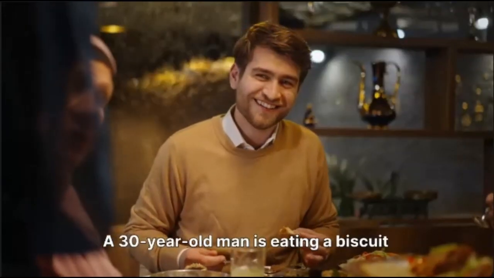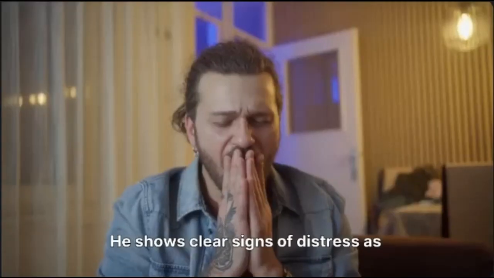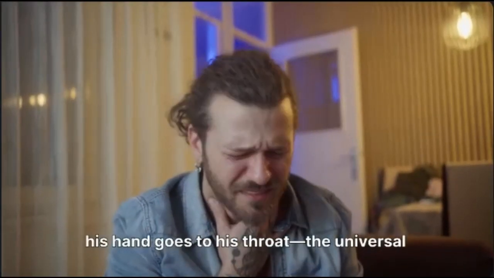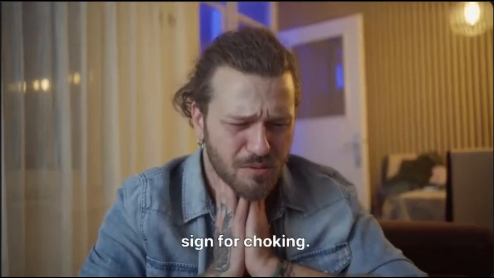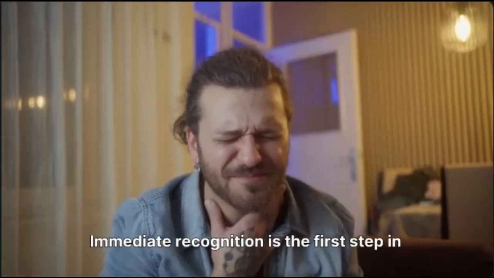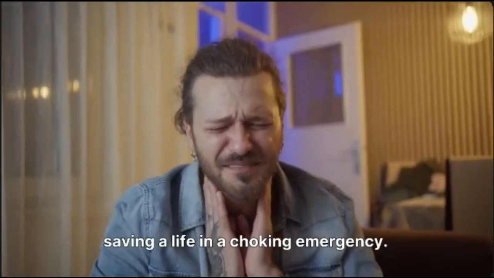A 30-year-old man is eating a biscuit while sitting in a restaurant. Suddenly, he starts coughing heavily. He shows clear signs of distress as his hand goes to his throat, the universal sign for choking. Immediate recognition is the first step in saving a life in a choking emergency.